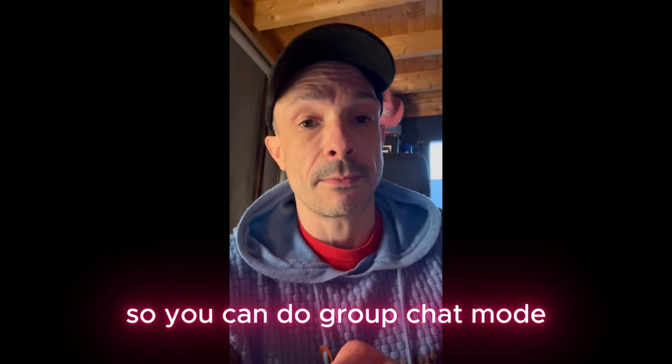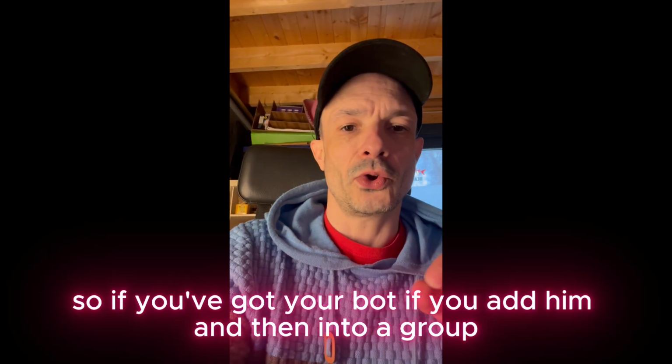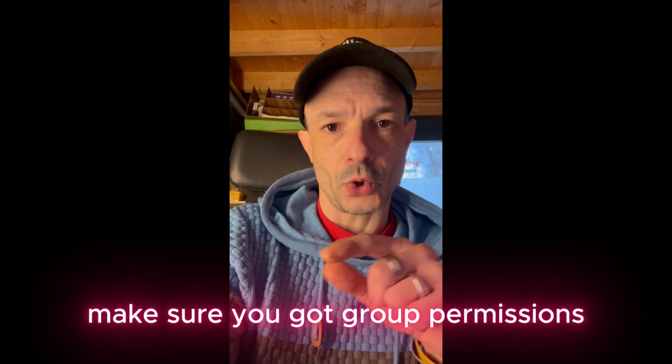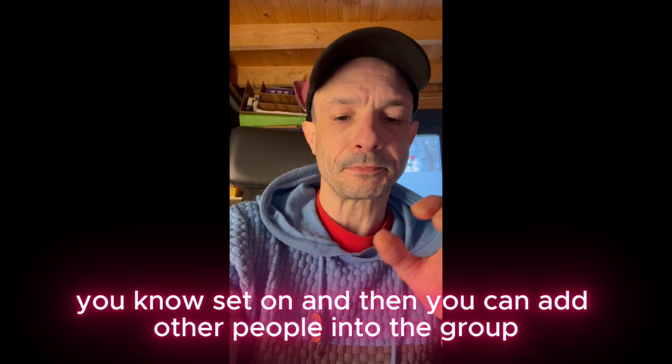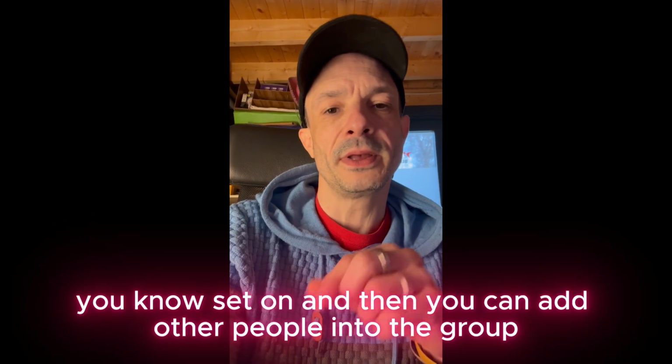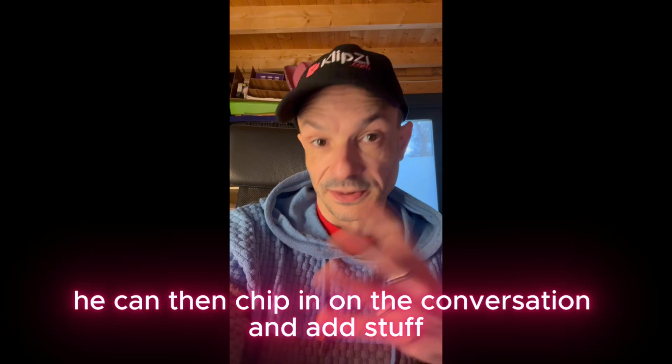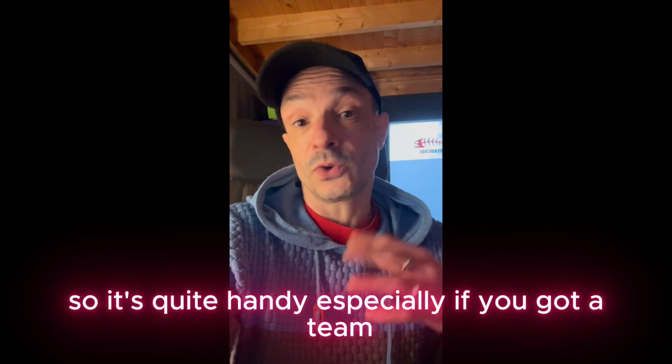So you can do group chat mode. That's quite handy. If you've got your bot, you add him into a group, make sure you've got group permissions set on, and then you can add other people into the group. And then if you @ your bot, he can chip in on the conversation and add stuff, which is quite handy, especially if you've got a team.